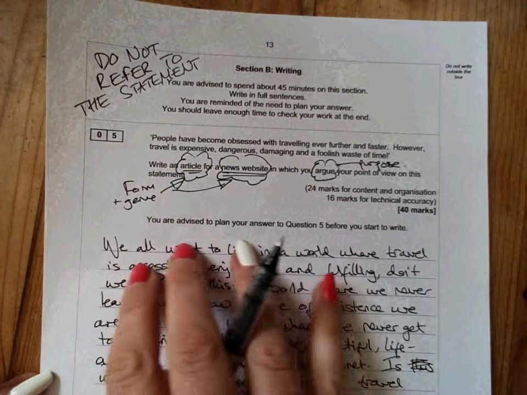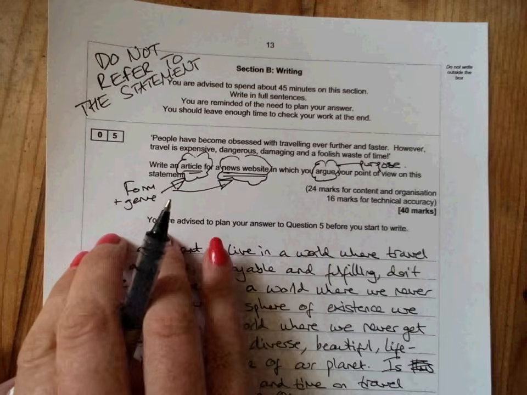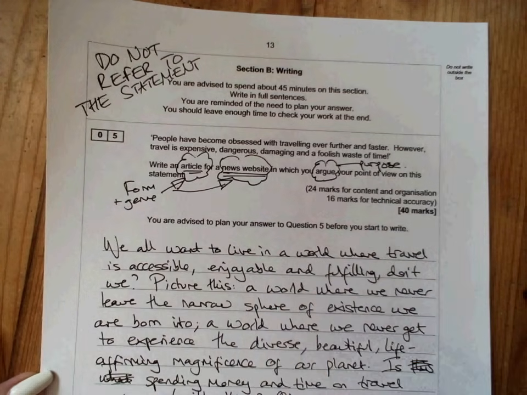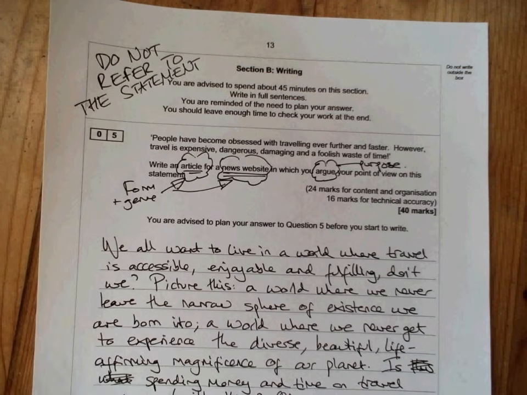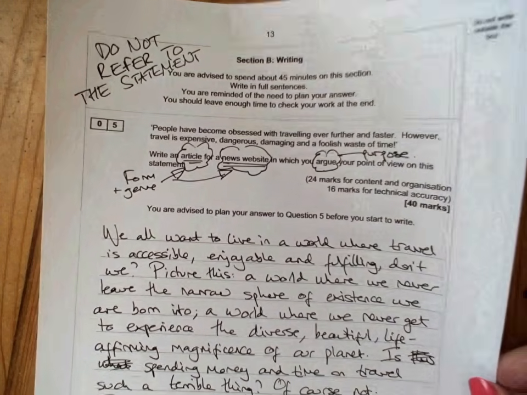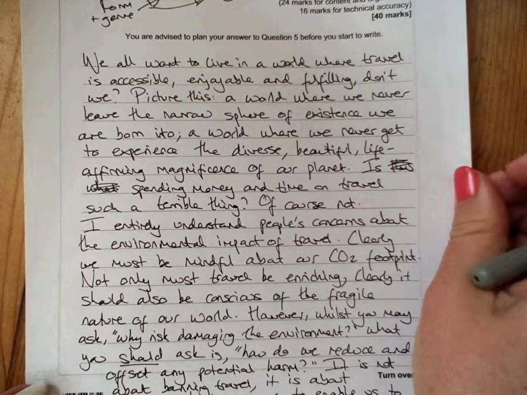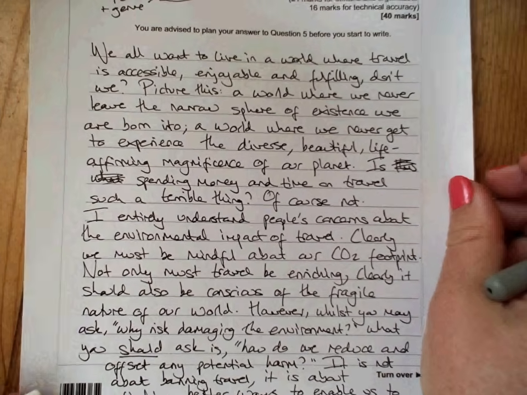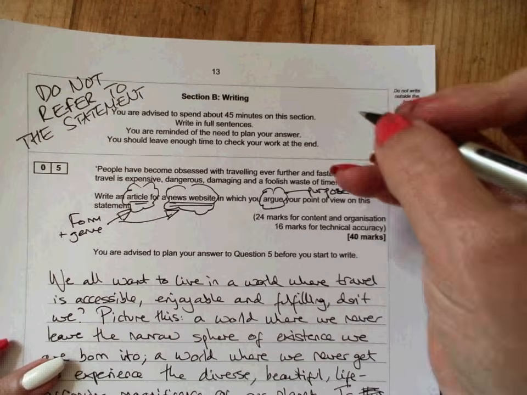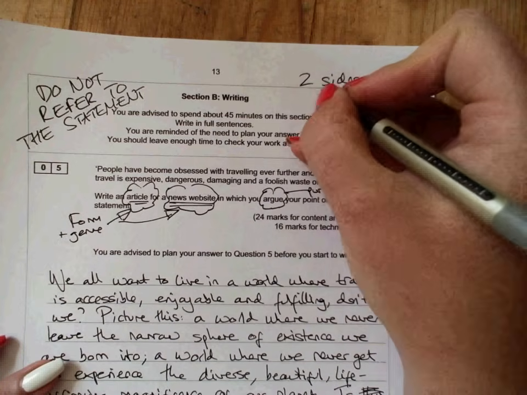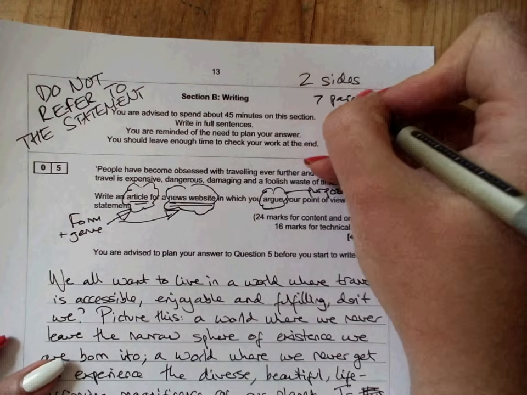I'd also, which I haven't done here actually, I should have done, leave a gap so that you can come back if you have time to put a headline in. Something short, between 3 and 5 words, something catchy, suitable for an article on a news site. And then you're going to get as much in the way of technique, of vocab, and of a variety of sentence types in here. I would be aiming for this 40-mark question for students to do about 2 sides or somewhere in the region of about 7 paragraphs.